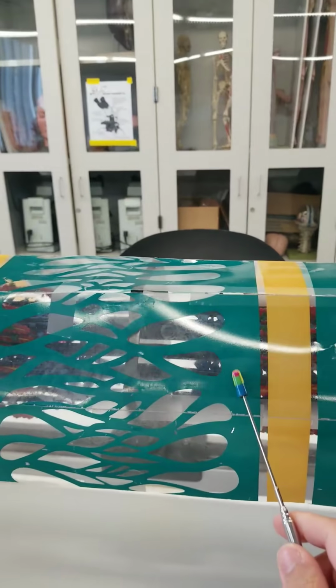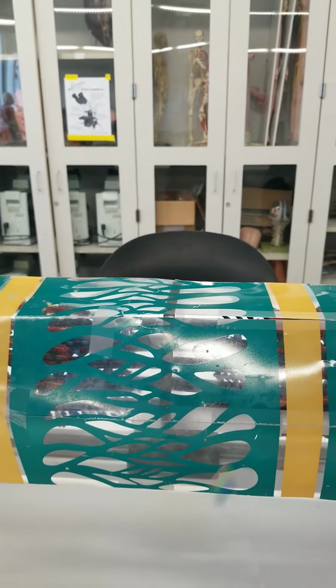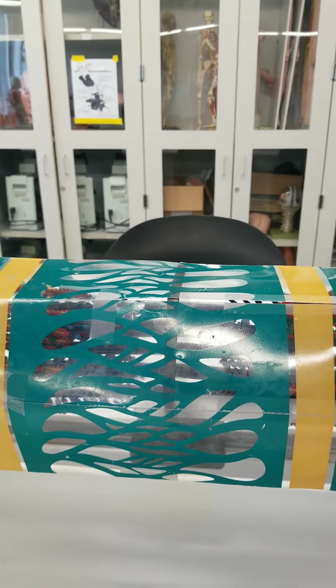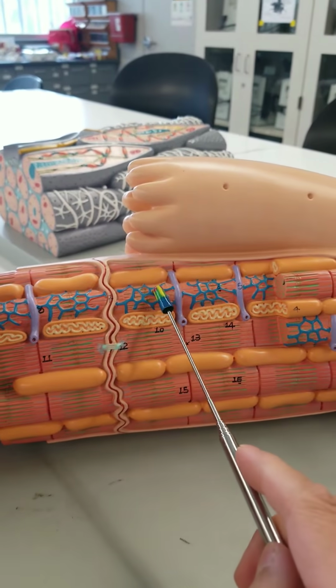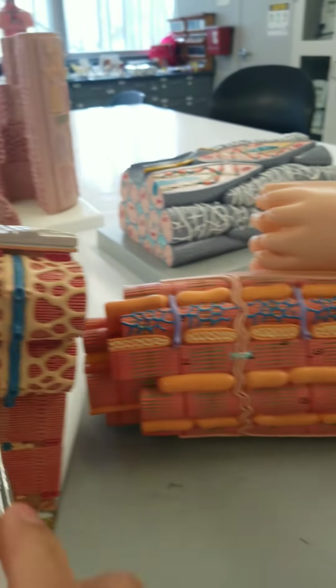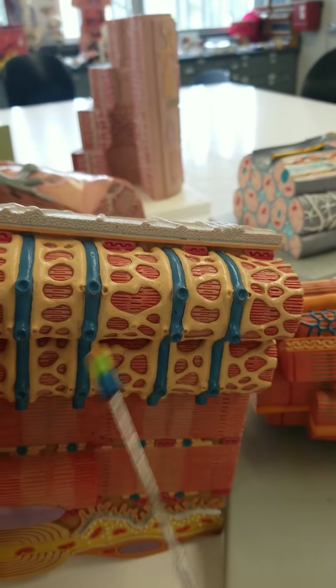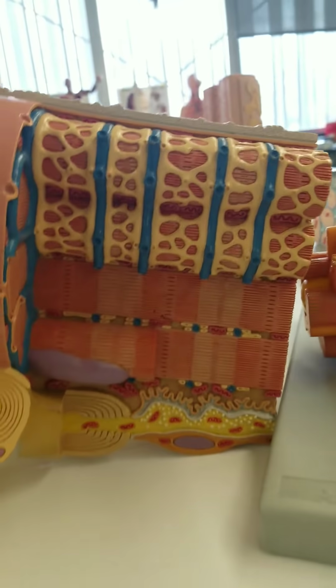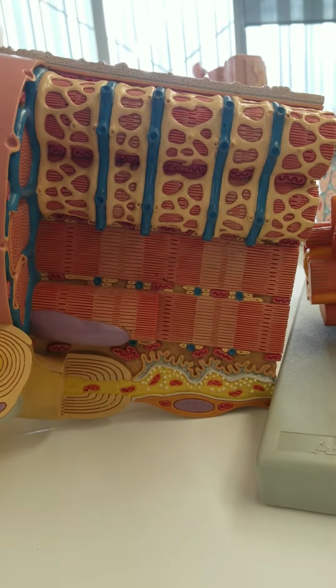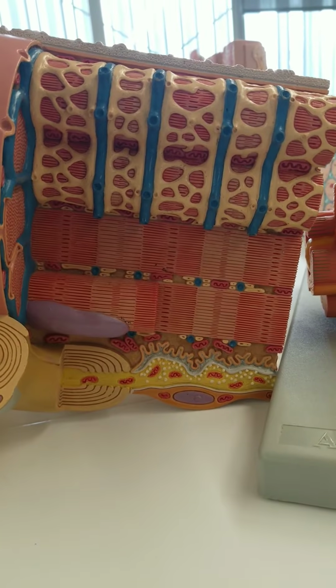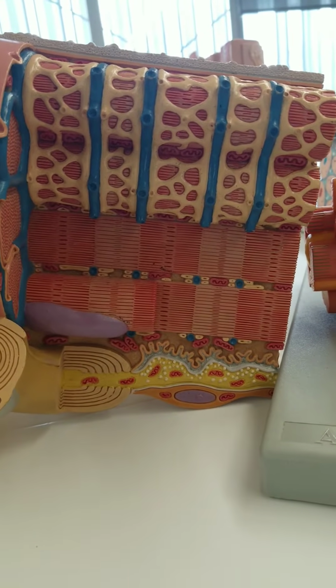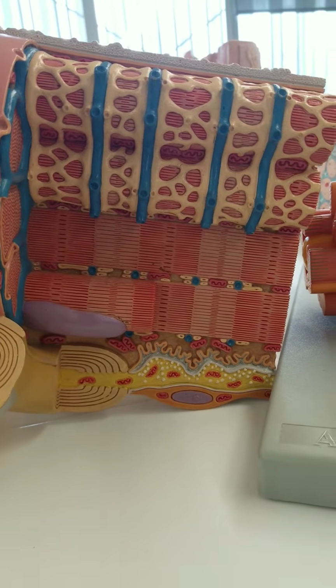Here in green, this is representing the sarcoplasmic reticulum. The sarcoplasmic reticulum is that specialized organelle found in muscle fibers, wrapping around the sarcomere. It's the specialized endoplasmic reticulum. Its purpose is to store calcium, and when a muscle fiber is stimulated by a neuron, it releases calcium, and that leads to contraction.